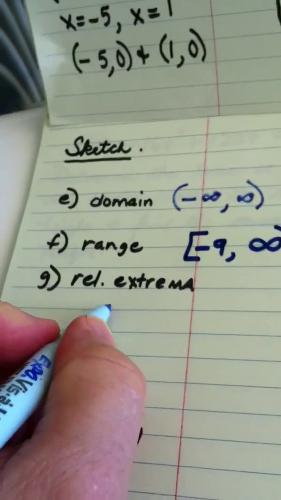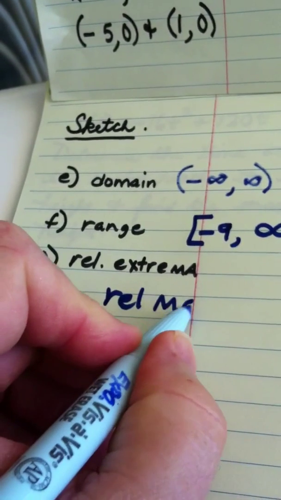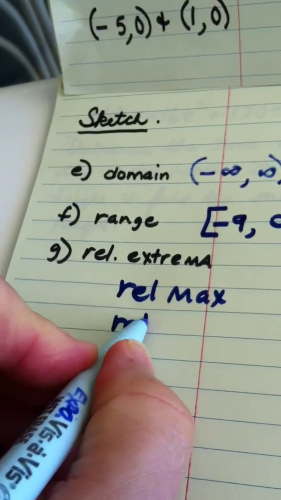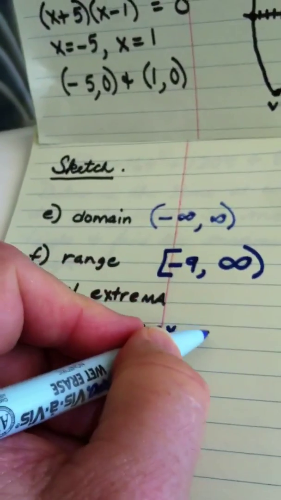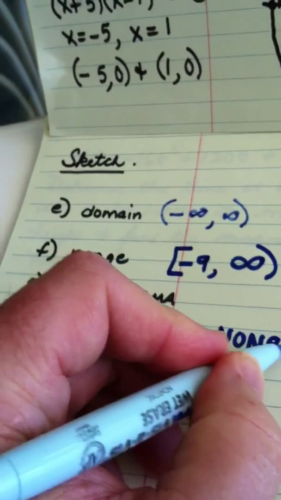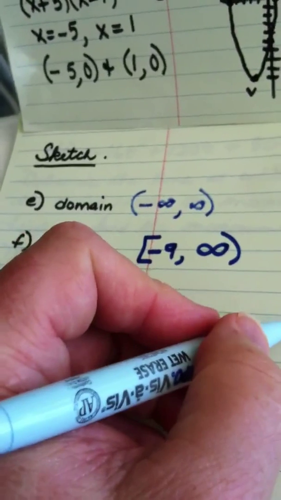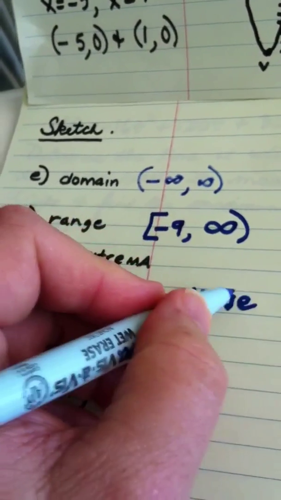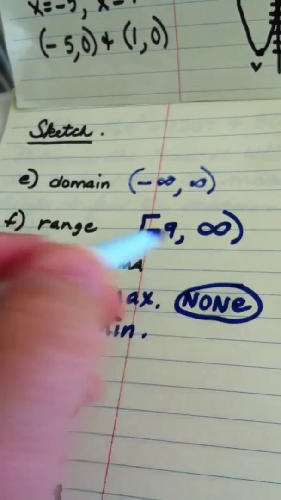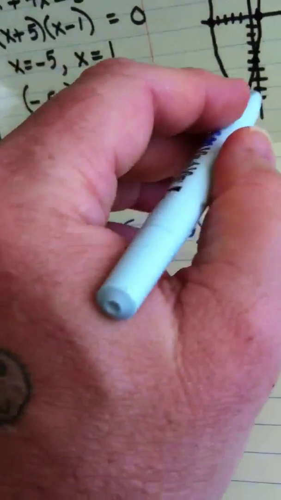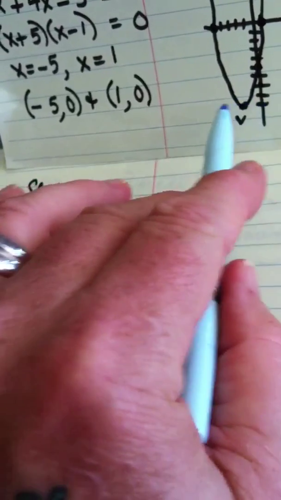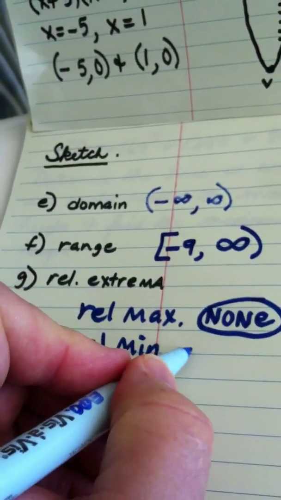Relative extrema, alright, relative maximum, relative minimum. The relative maximum here, since the graph opens up, is none. Again, as we've discussed earlier, some of you like to write infinity. That's fine. I prefer none. The relative minimum, the smallest y value here, occurs at the vertex, and the y value of the vertex is -9.